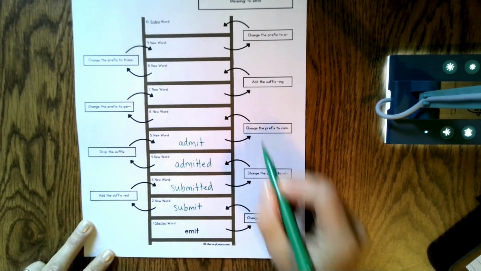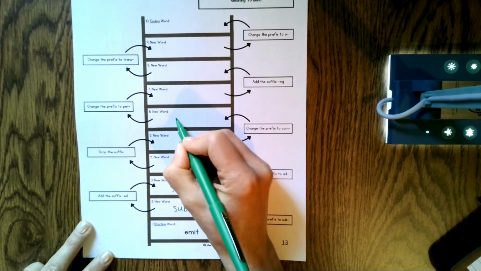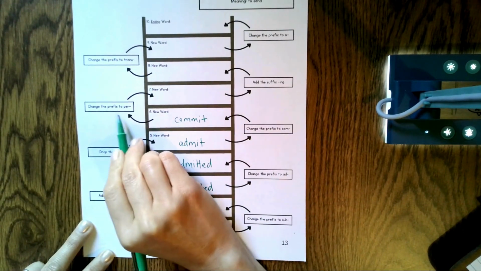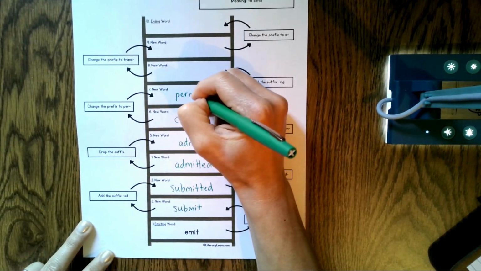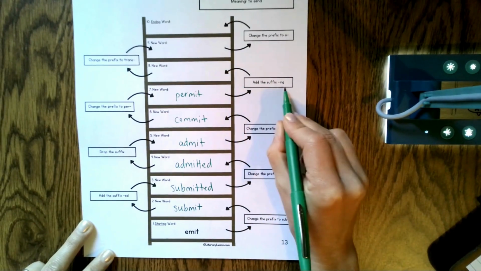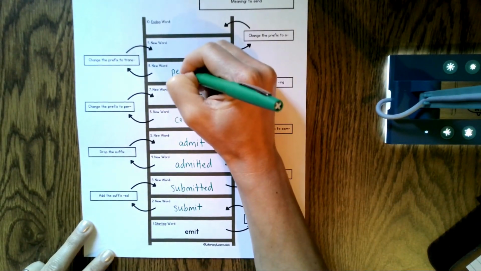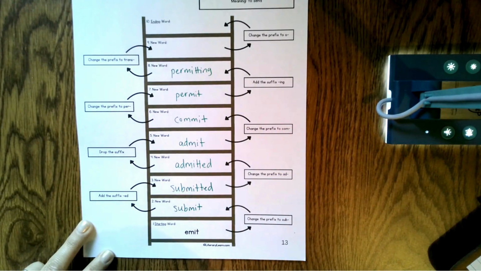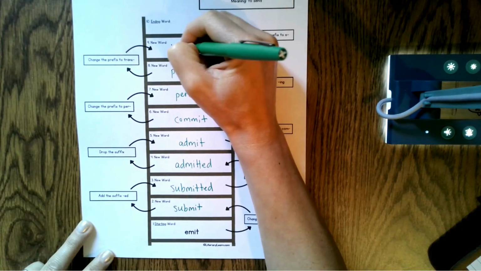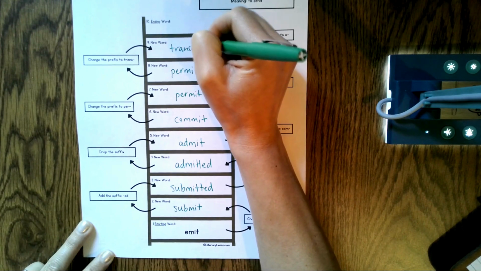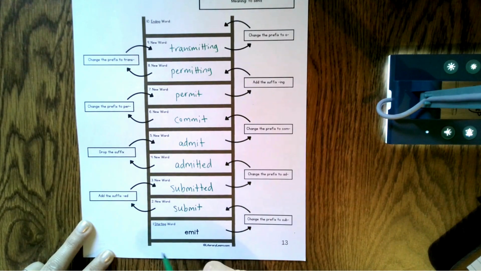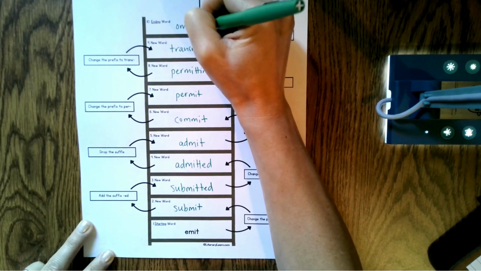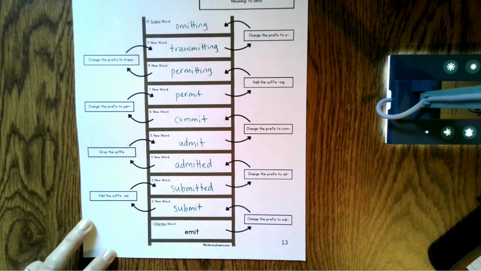admit. Change the prefix to commit. Change the prefix to permit. Add the suffix ing, permitting. Change the prefix to transmitting. And then change the prefix to omitting. Here's a morphology word ladder.